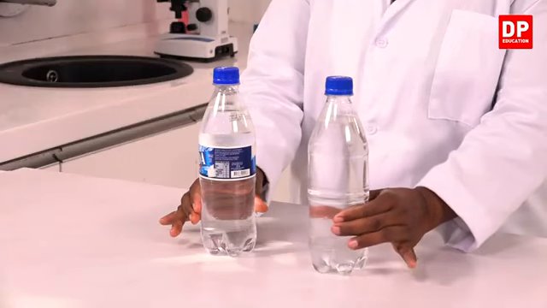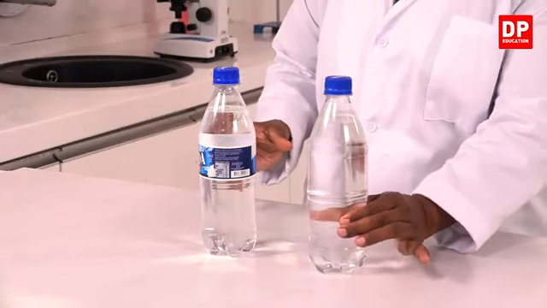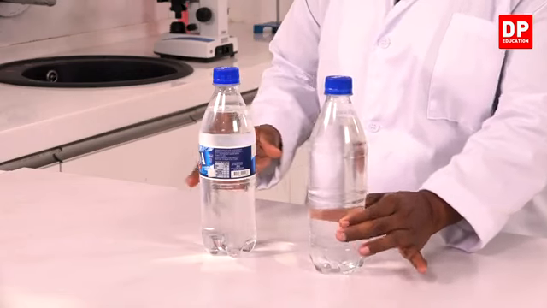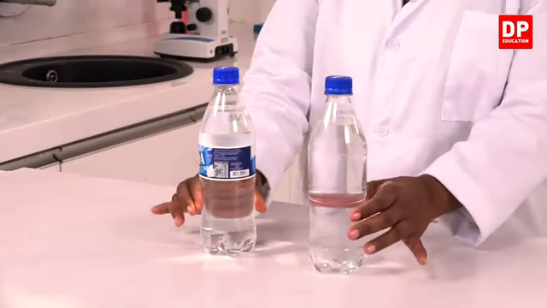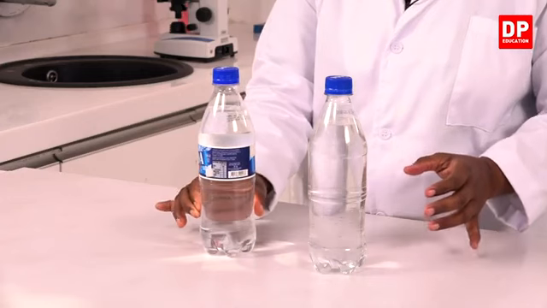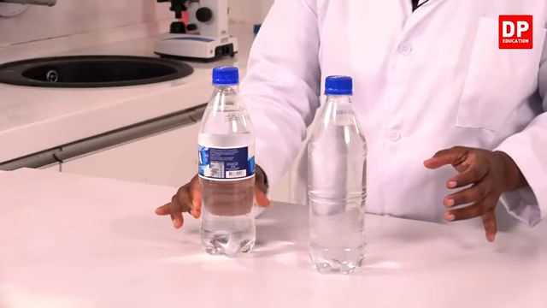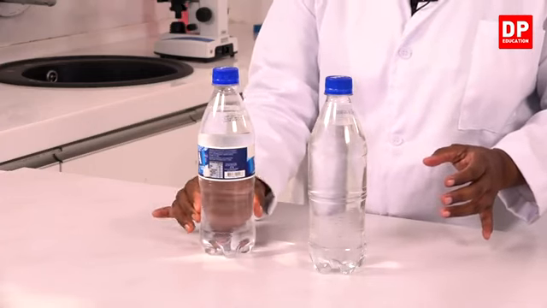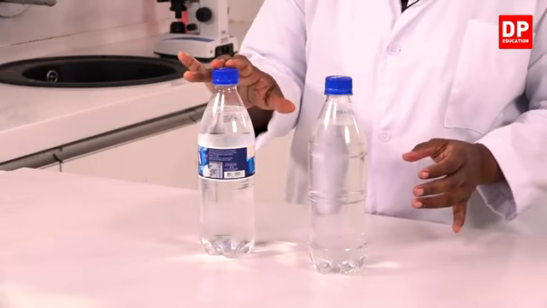I will try to press the two bottles from the bottom. If I press, you can see the bottle that contains water gets compressed a little bit. But I apply the same amount of force, but I am unable to compress the bottle that contains aerated water.